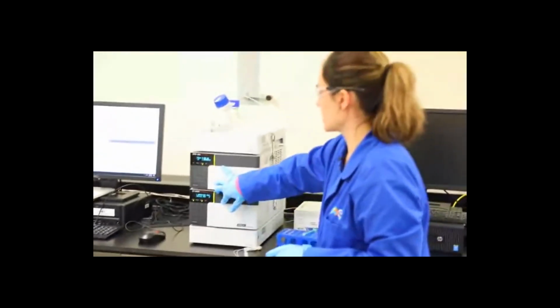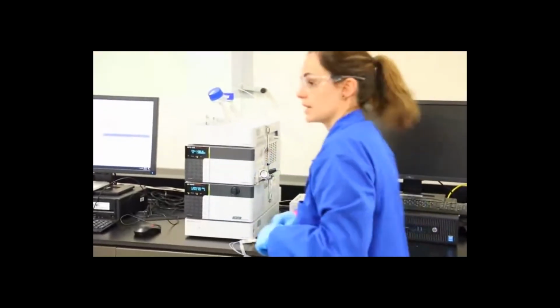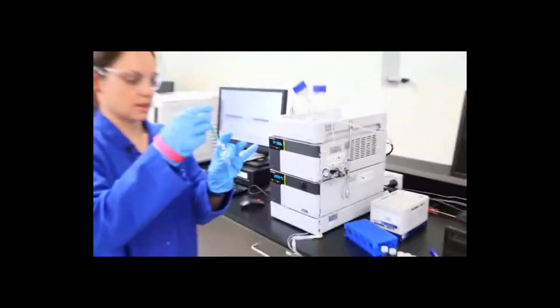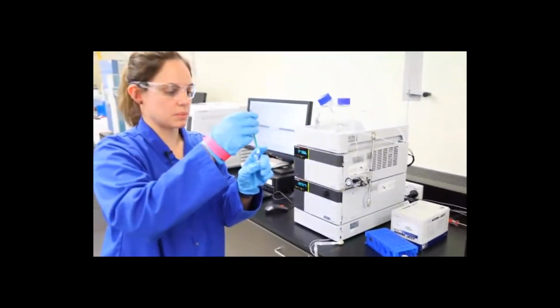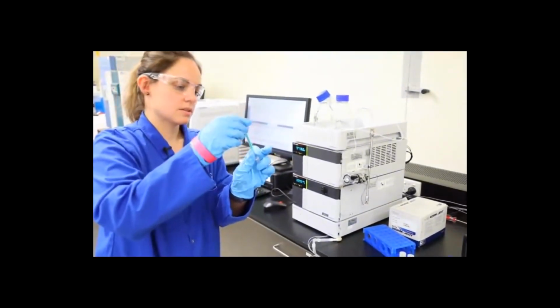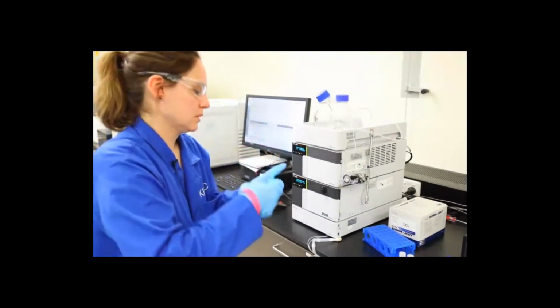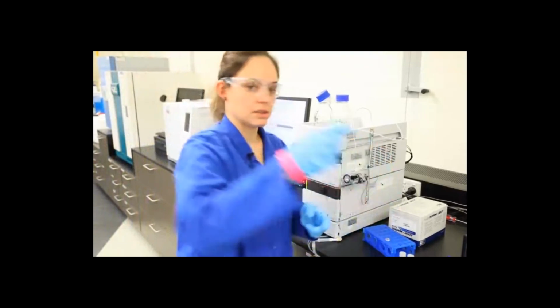So let's get our first sample in. So Etienne, this one here. Okay, so we have our other sample that's been prepared by Etienne. So you pull up your syringe and you can see there.